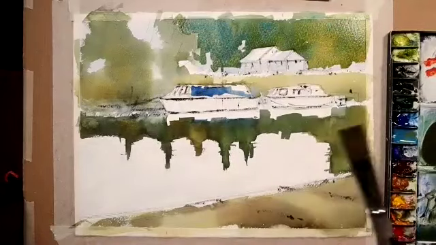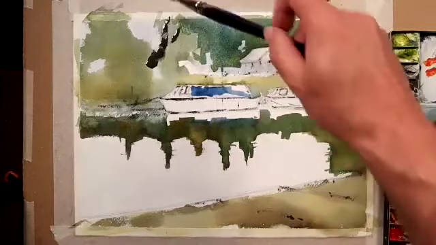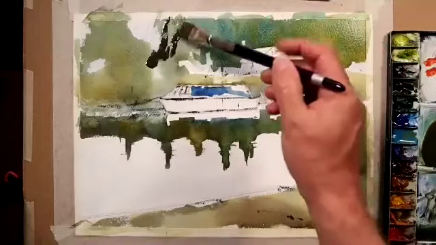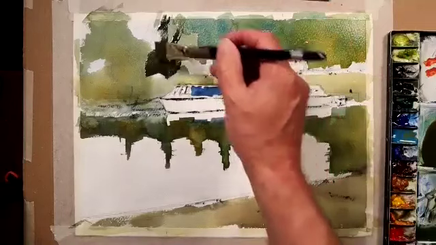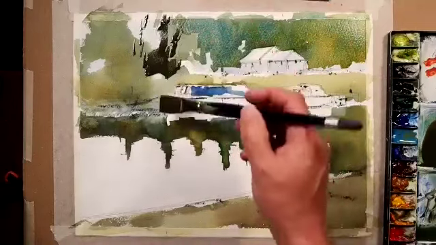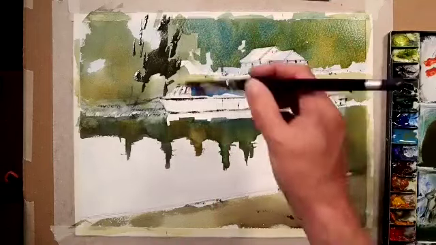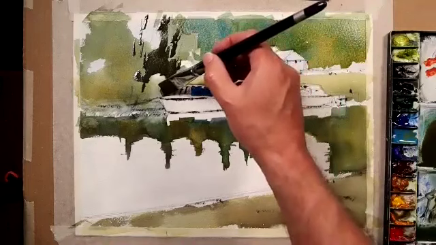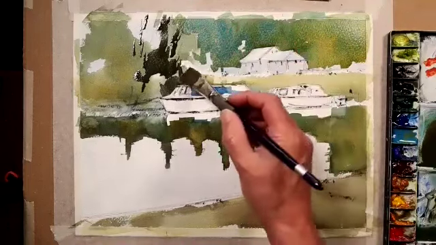And we'll say that the tree over here looks something like this with its limbs poking up. It's the edge of the brush. Like this. Nice abstract. I think we need to come down to the front edge of the little barge here to show it off.